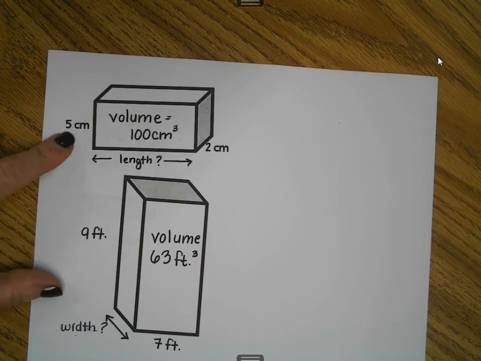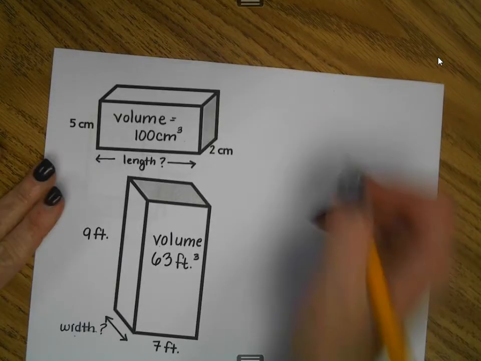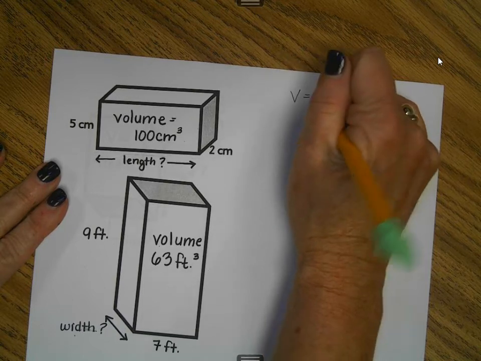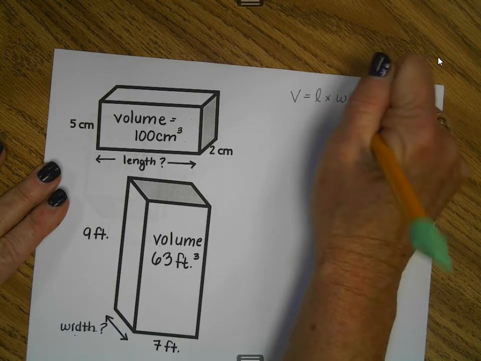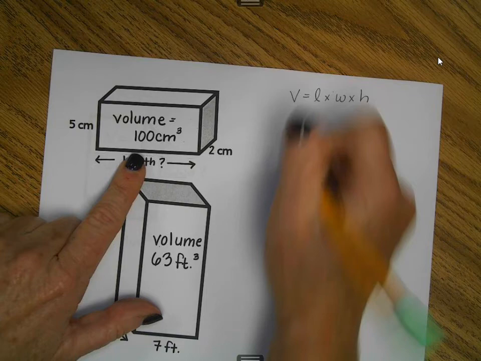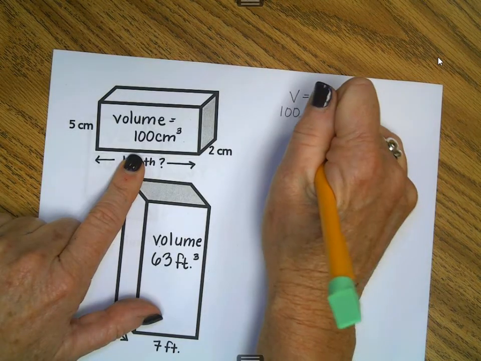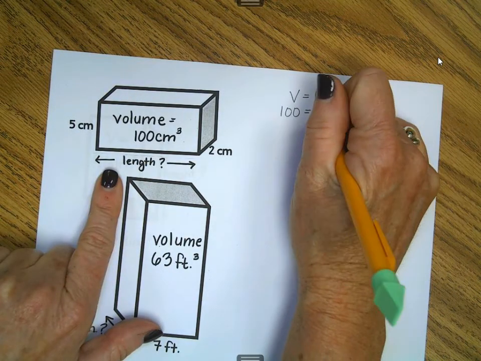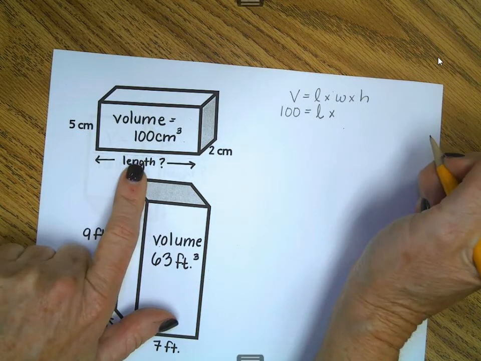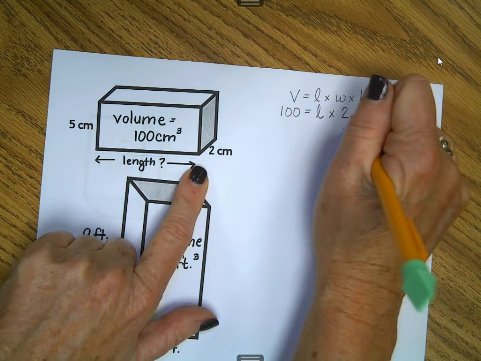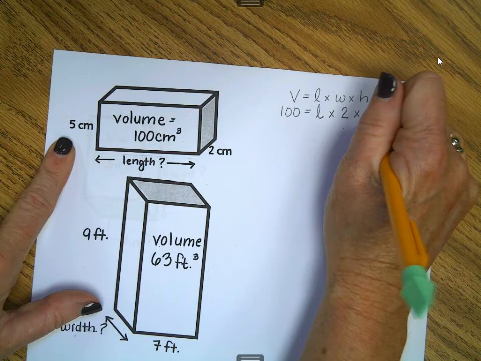This is a different kind of, it looks like it's laying sideways, this rectangular prism. We're going to start with the volume formula. Volume equals length times width times height. I know the volume's 100 cubic centimeters. The length I don't know, so we're going to leave that variable L. The width, 2 centimeters. The height is 5.